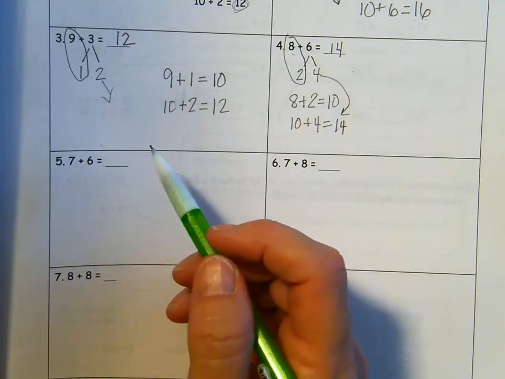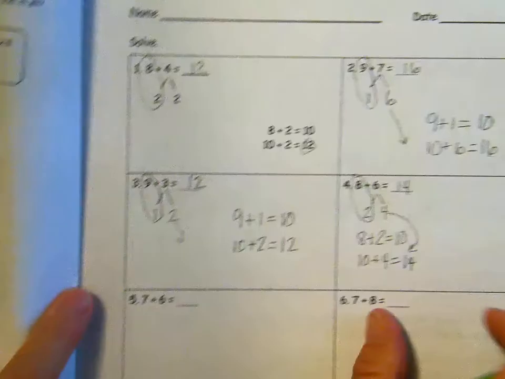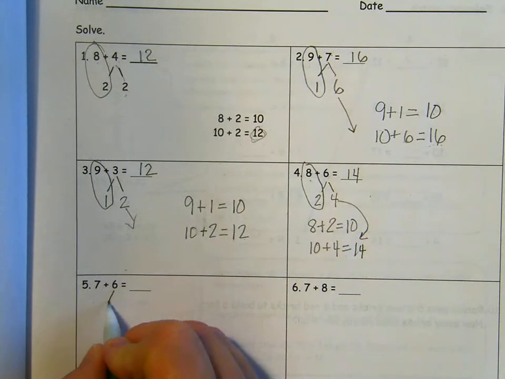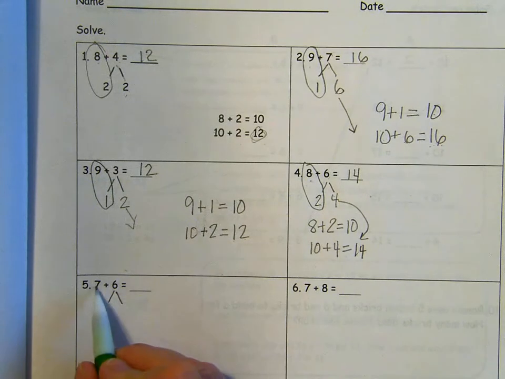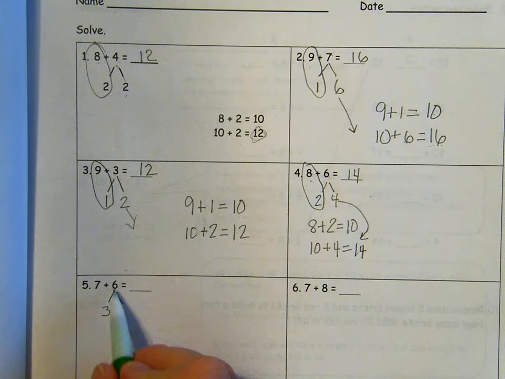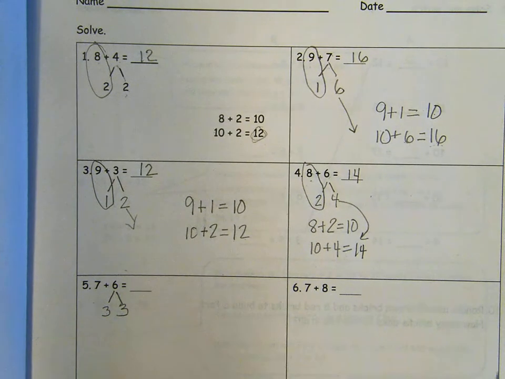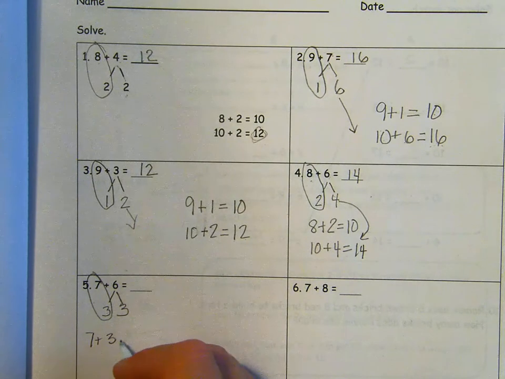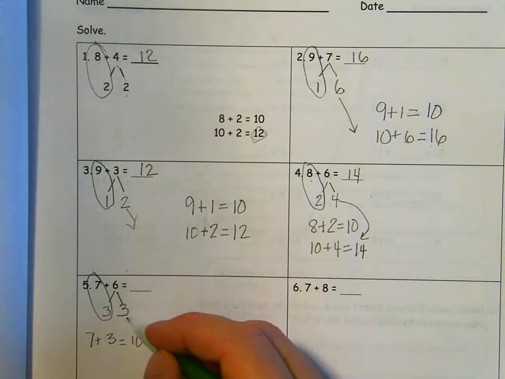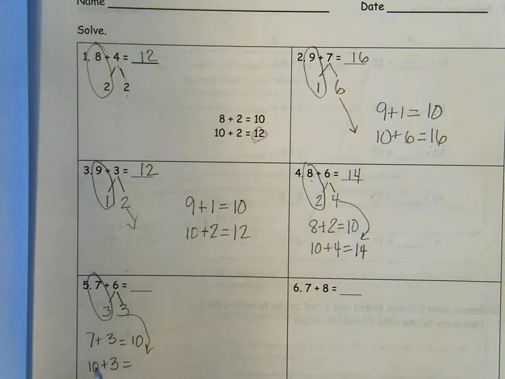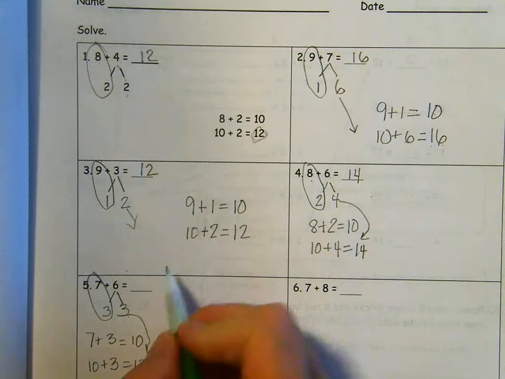7 plus 6. Sorry, having trouble fitting that on the camera. 7 is closer to 10 than 6, so I'm going to decompose 6. I need 3 more to make a group of 10. If I take 3 out of 6, I got 3 left. So let's add those together, 7 plus 3, and that equals 10. And then I just need to bring this 3 down. 10 plus 3, and again here we have 10, 3, 13.